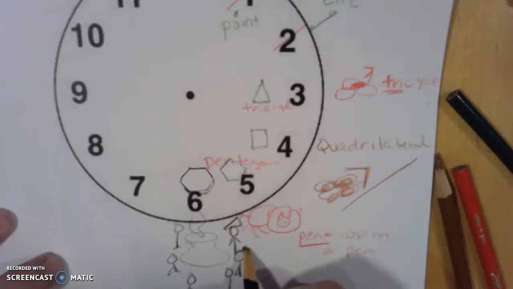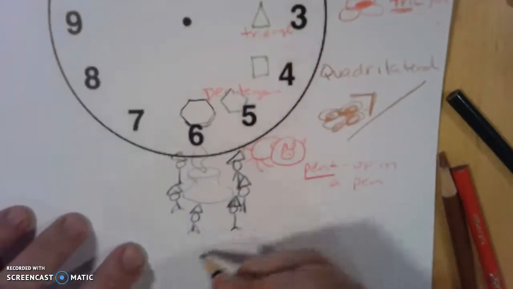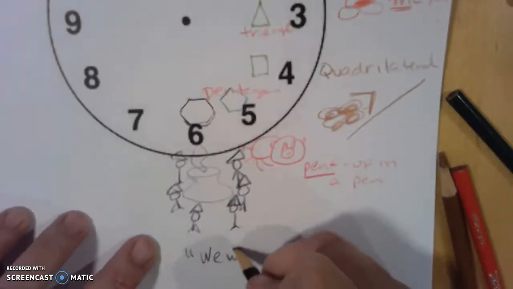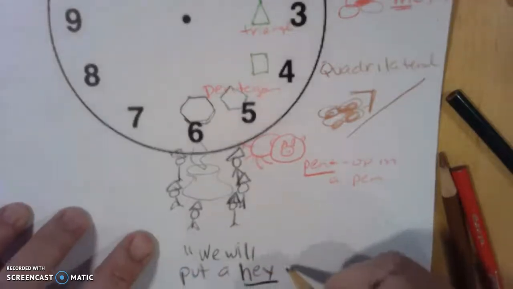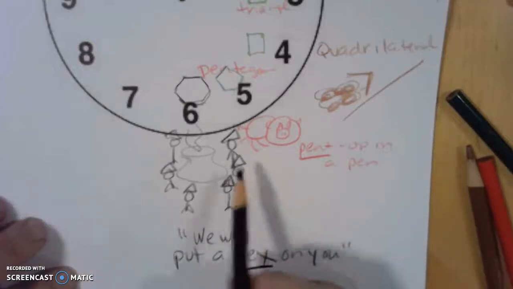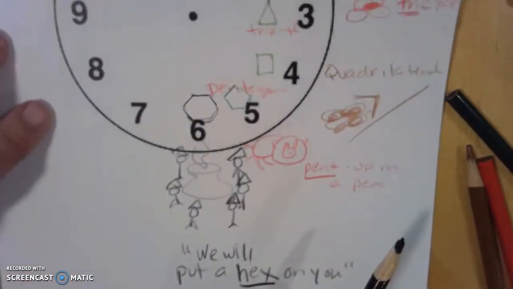You know they're witches because they have little witches hats on. Those are my witches hats. And they are going to put a hex on you. We will put a hex on you.